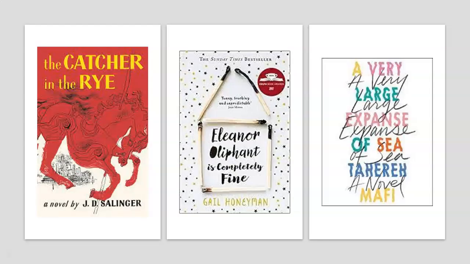To help you do this, we're going to look at 3 extracts from 3 different novels, very different novels. The first is Catcher in the Rye, which is a 20th century American classic with a very distinctive young male narrator. So he's a teenager, this one. The second is Eleanor Oliphant is Completely Fine, which is narrated by a 29-year-old social misfit, and it was published in 2017. And then finally we have A Very Wide Expanse of Sea. It's a young adult novel set in 2002 and narrated by a 16-year-old Muslim girl.